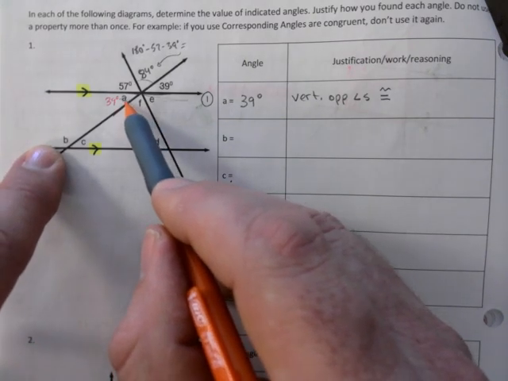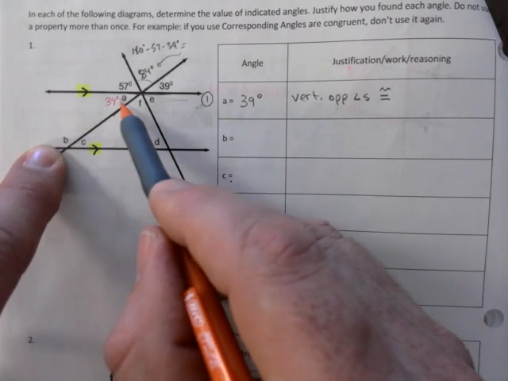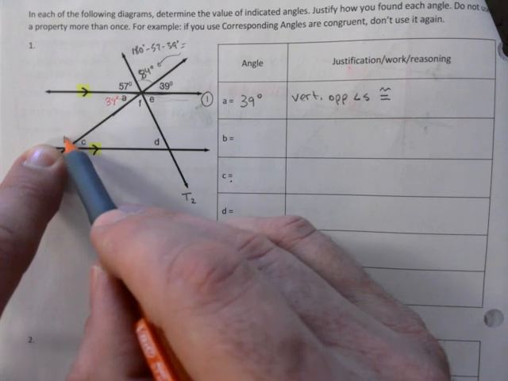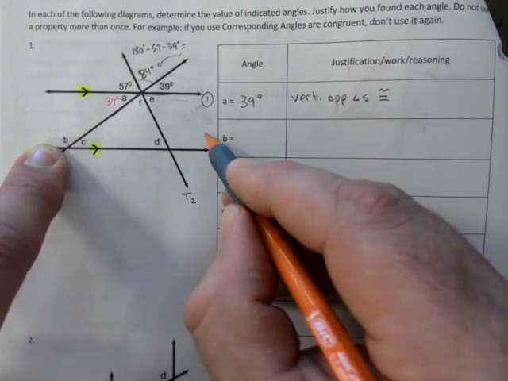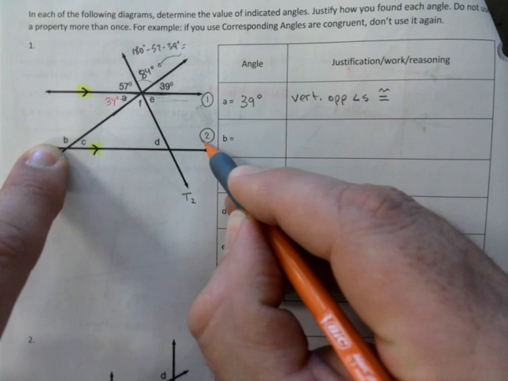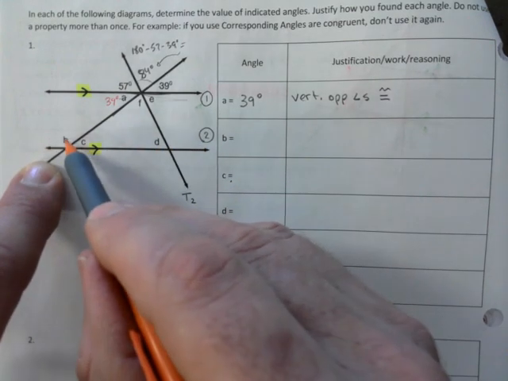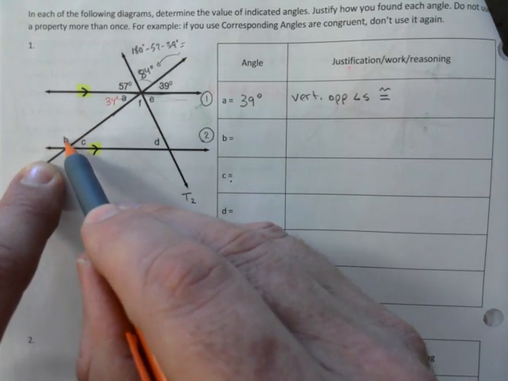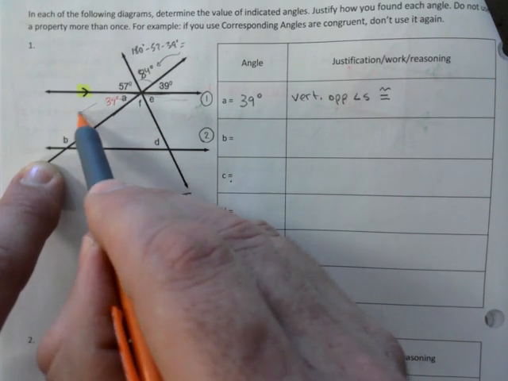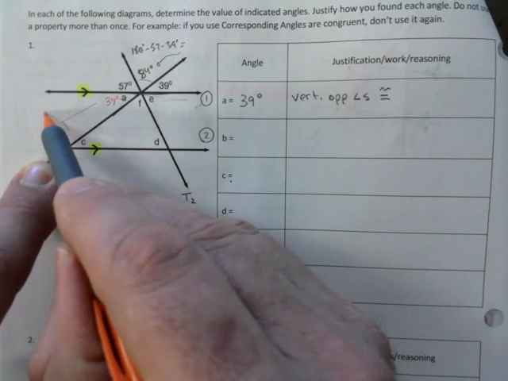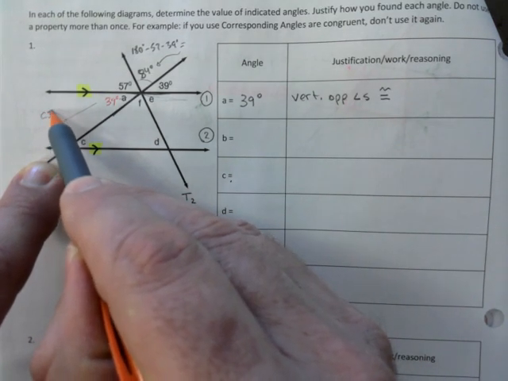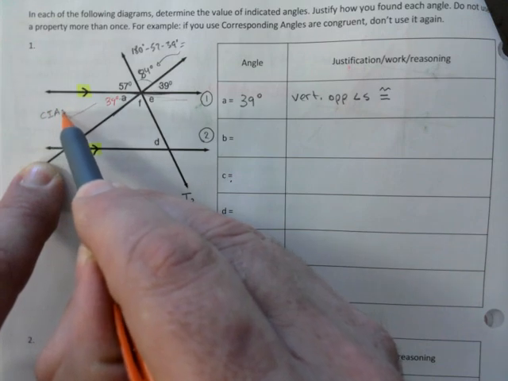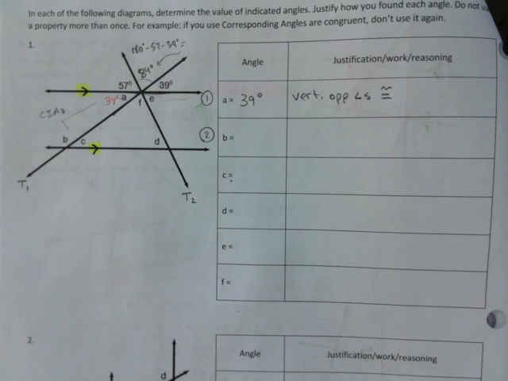Let's maybe go with B next. Shall we? I'm going to go with B. That's my second goal. What do we know about these two angles here? What are they called? These are called CIAs, right? And what do they add up to? 180.